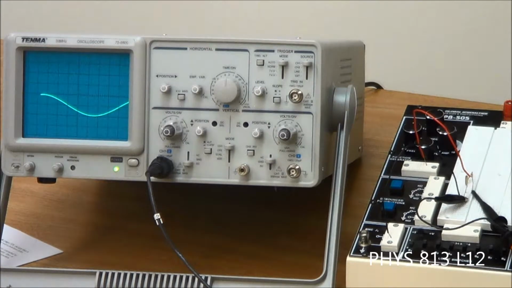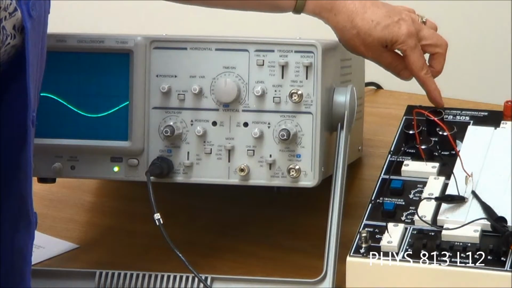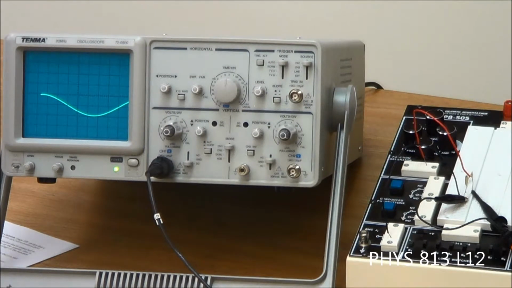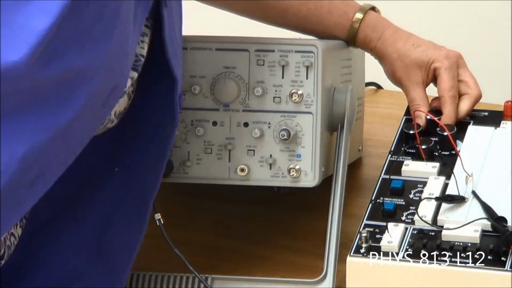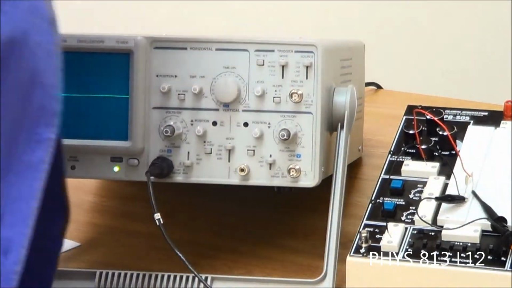So the table on page 108 has columns that are labeled so you can tell what you're supposed to be measuring. Now, the easiest way to do these frequencies is to just change the knob up here. If you want to, you can use the frequency meter and check that it's exactly the 100 or 1000. I didn't really do that. I just put it on the 100. So I'm going to change this now to 100. Make sure, yeah, there's the 100.